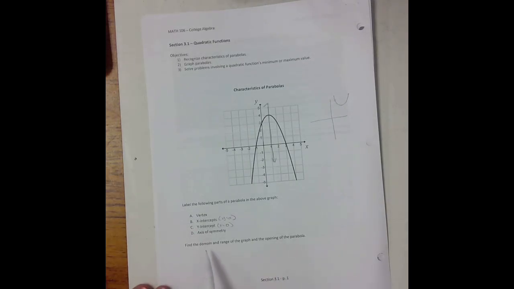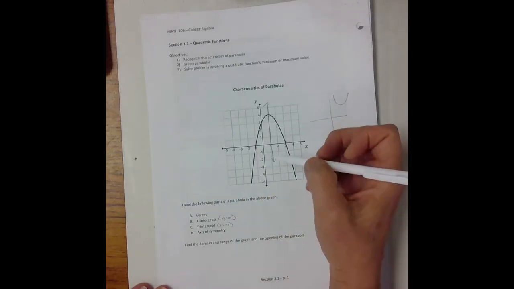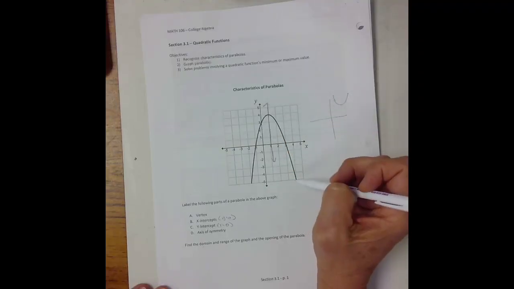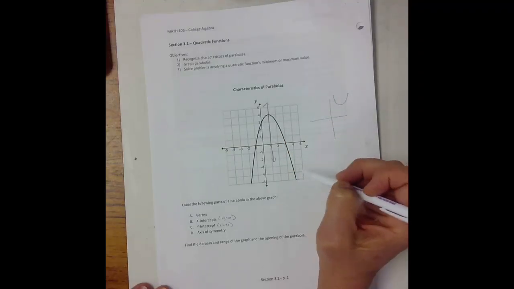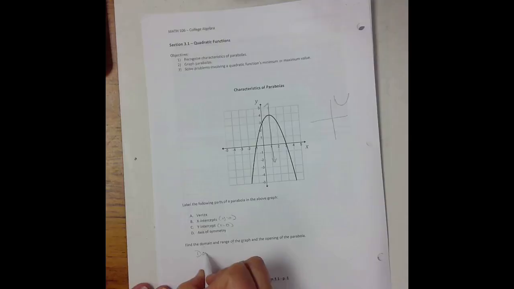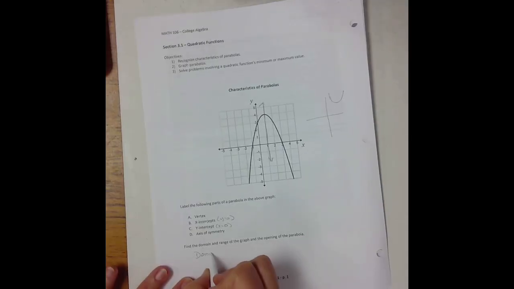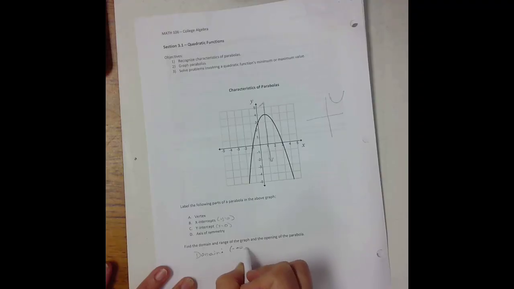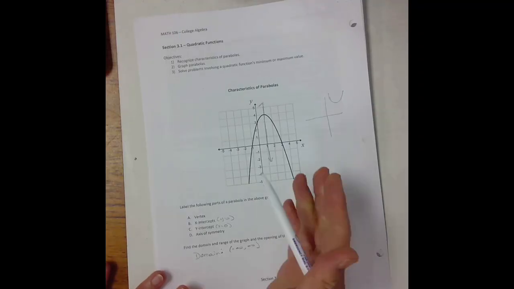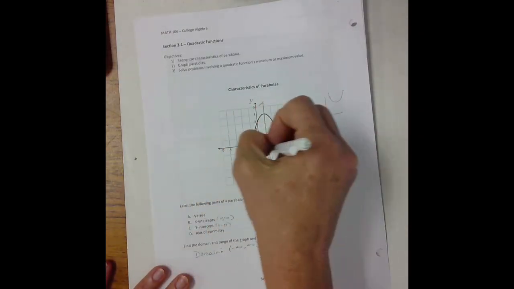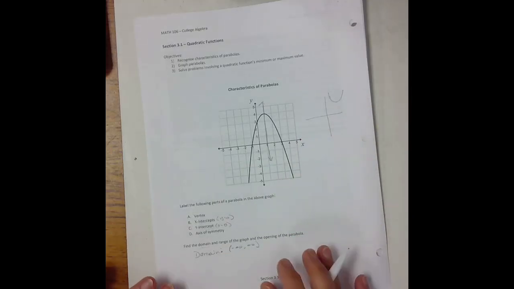In this case, it says find the domain and the range of the graph of the parabola. So in each of these, we're going to go ahead and find that. If we talk about the domain and we have a quadratic function, your domain will always be from negative infinity to infinity, because I'm going to be able to go as many points as I can left and right, and I have no restrictions on my x value.